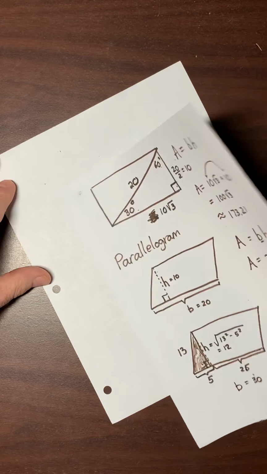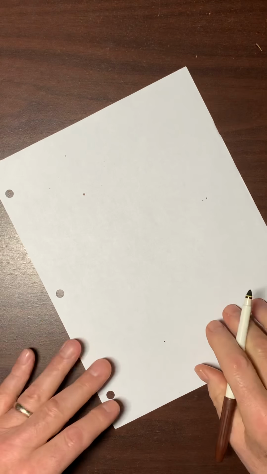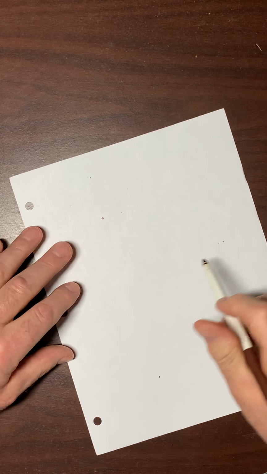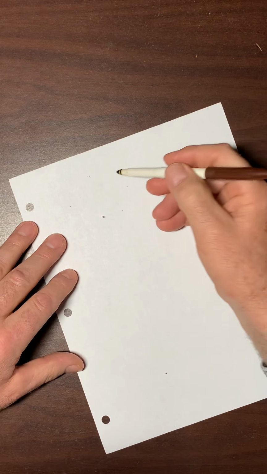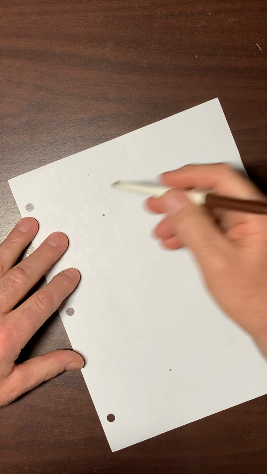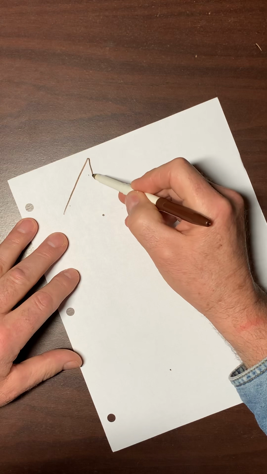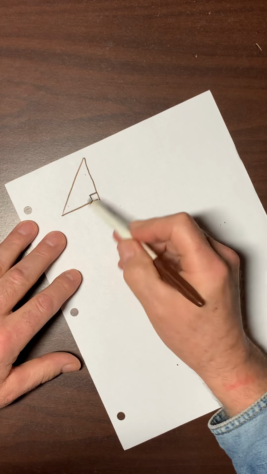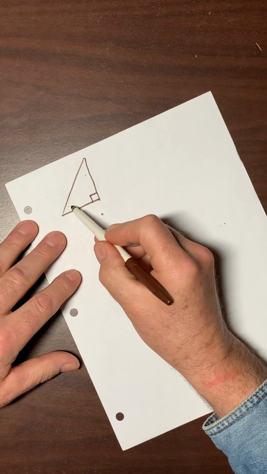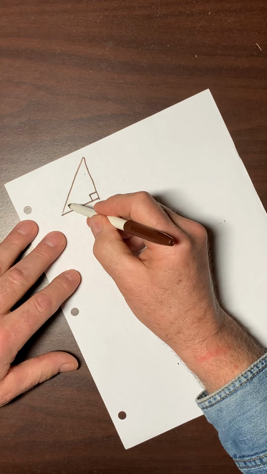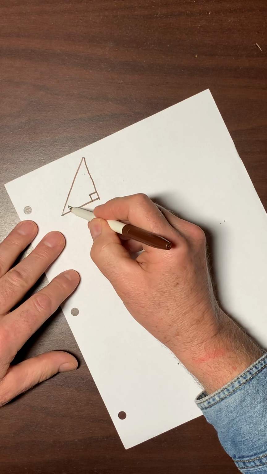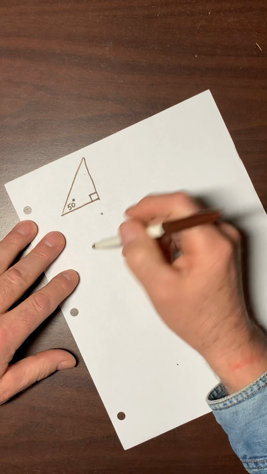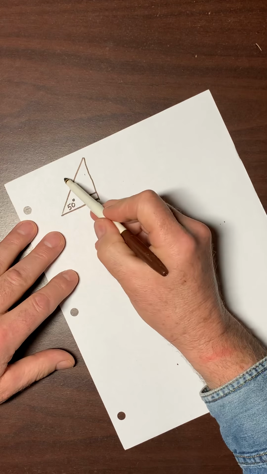Before I do another problem asking you to find the area of a parallelogram, let me remind you of another skill that we previously learned. We learned that if we have a right triangle here, and we know this angle right here. Let's suppose this angle is, I'm just saying that looks like about a 50-degree angle here. And I know that the hypotenuse here has a length of, let's say, 22.